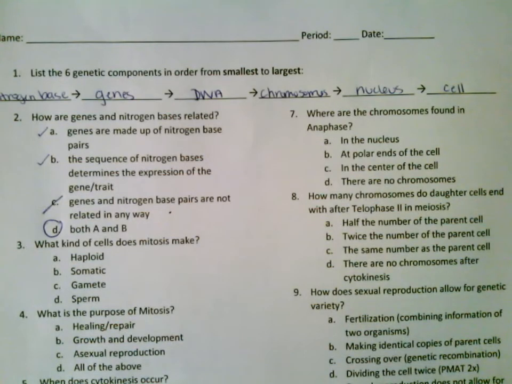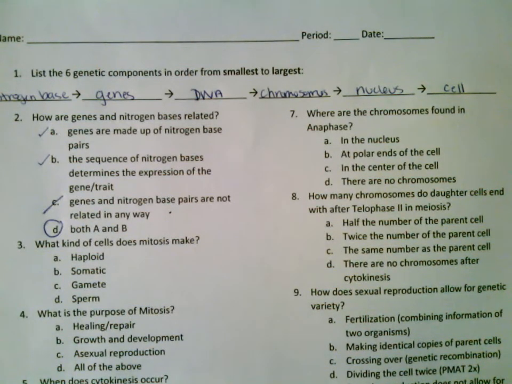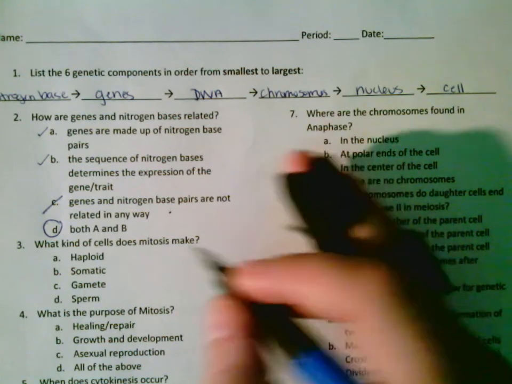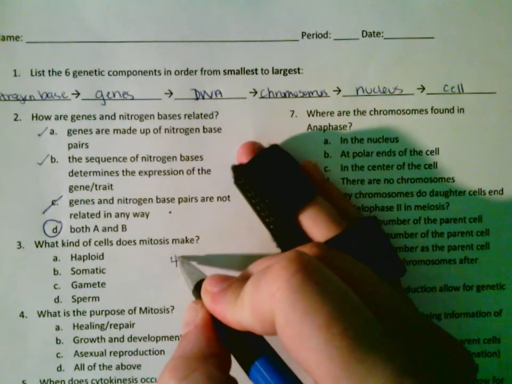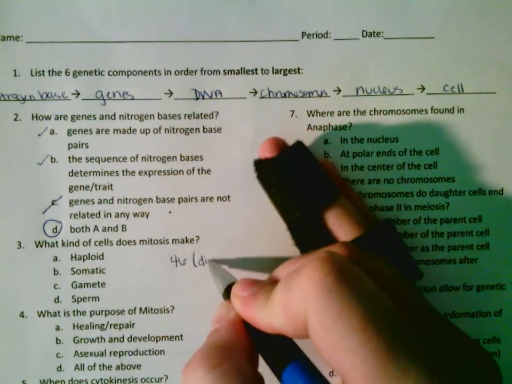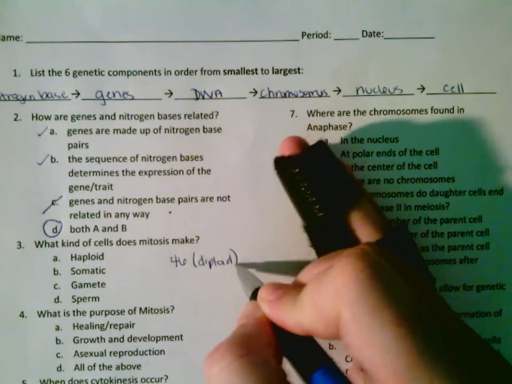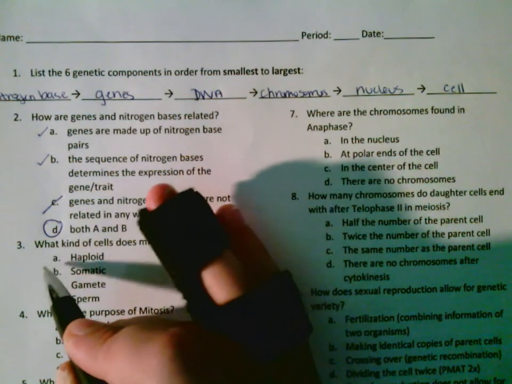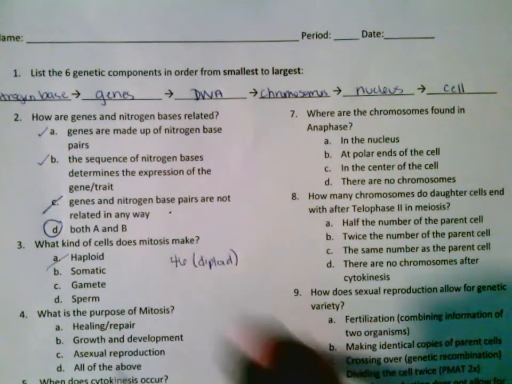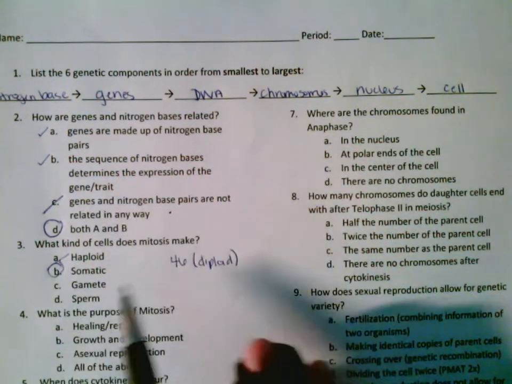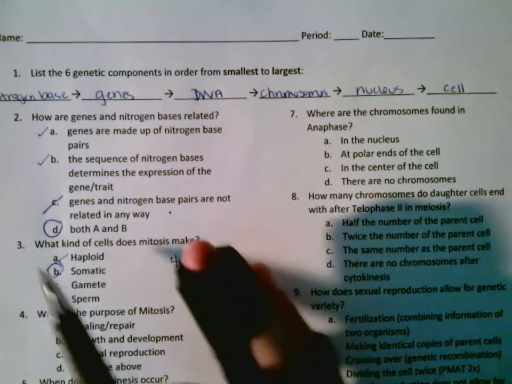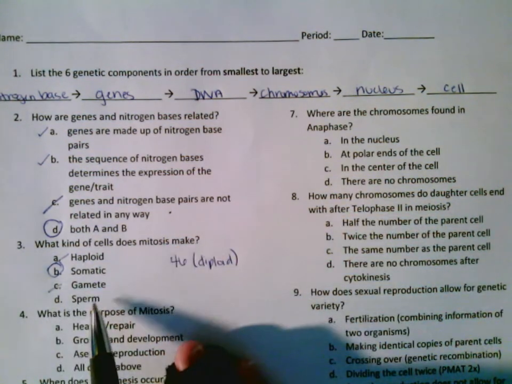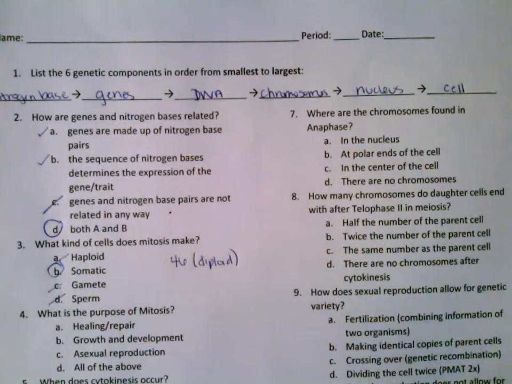Number 3 says, what kind of cells does mitosis make? We have to remember that mitosis makes those cells with 46 chromosomes, which are called diploid, which are somatic cells. So haploid cells have half the number of chromosomes, so that's not true. Somatic cells fits perfectly. Gametes are sex cells, which are haploid cells, so that is incorrect. And a sperm is a gamete, so that is also incorrect.